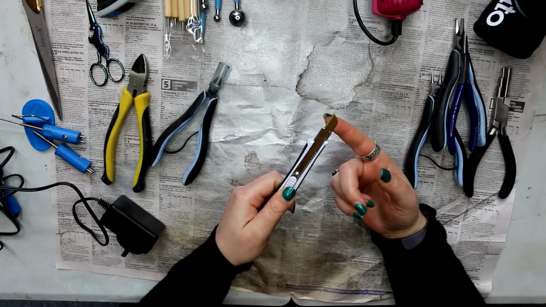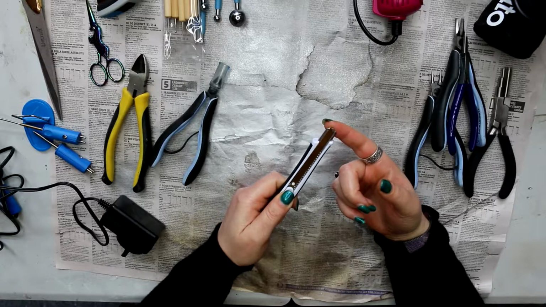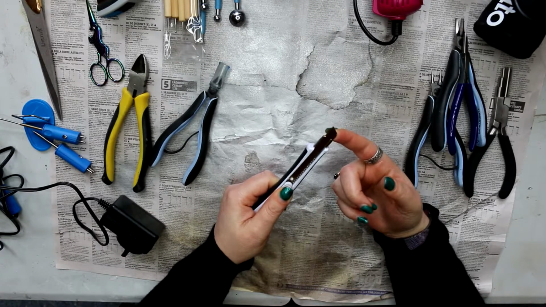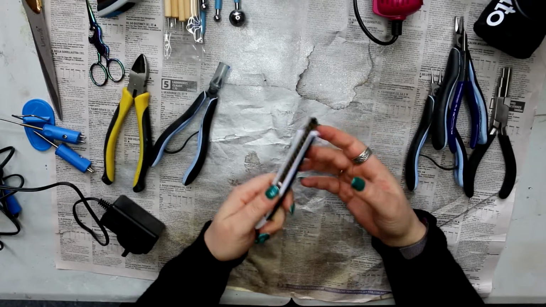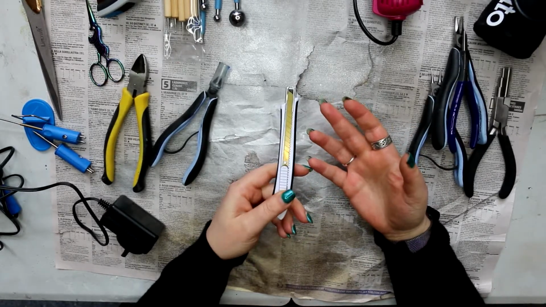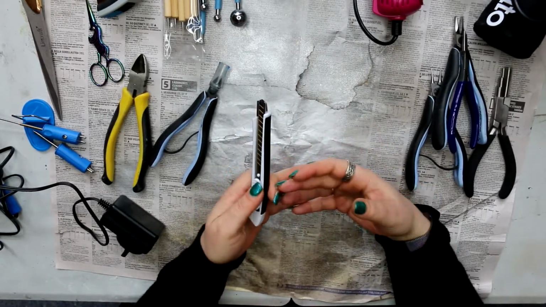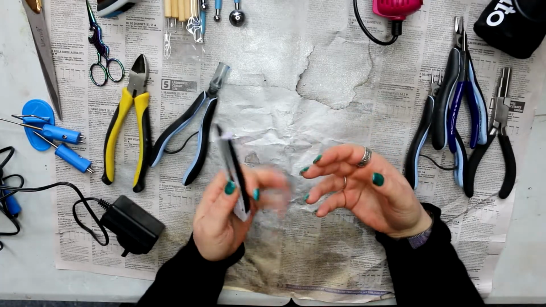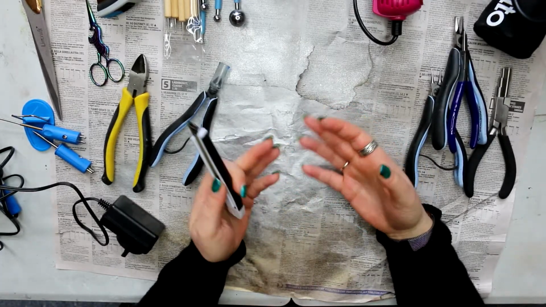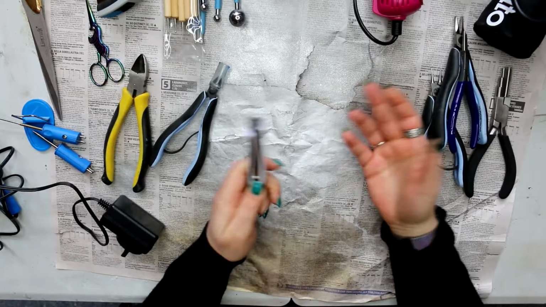This has been fine, but it wasn't fabulous for cutting the foam for my chair. So it's fine for some things, but I want replacement blades or sharpenable blades so that I can really keep it sharp and be able to do what I want with it. User friendly, I was going to say, but you just really want it sharp if you're wanting to get good cuts.